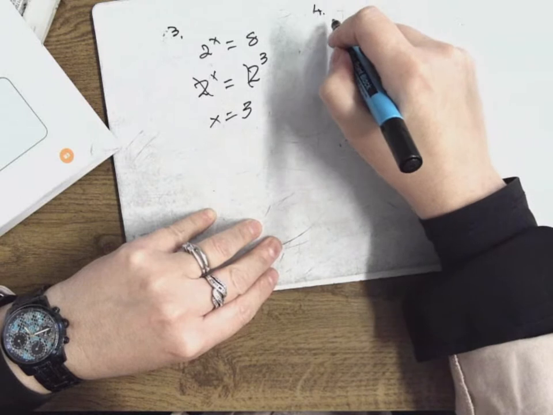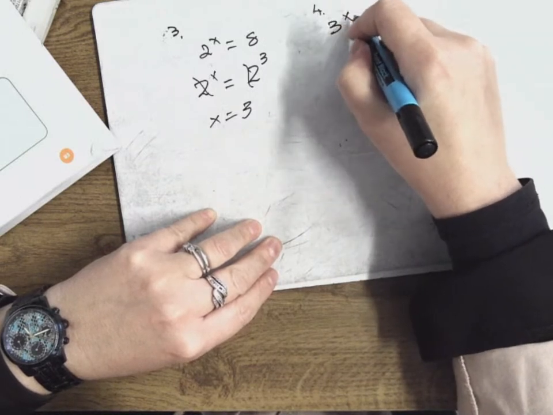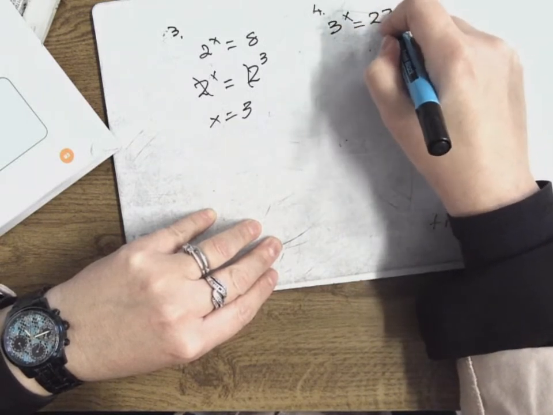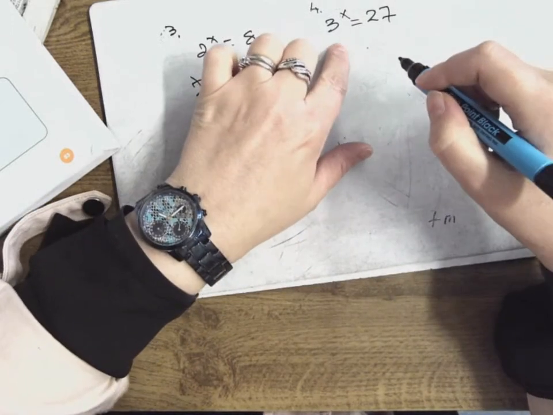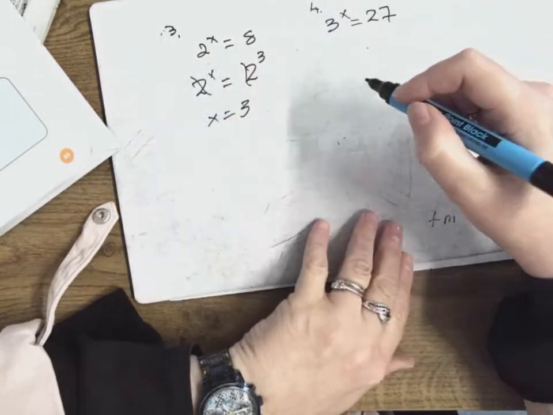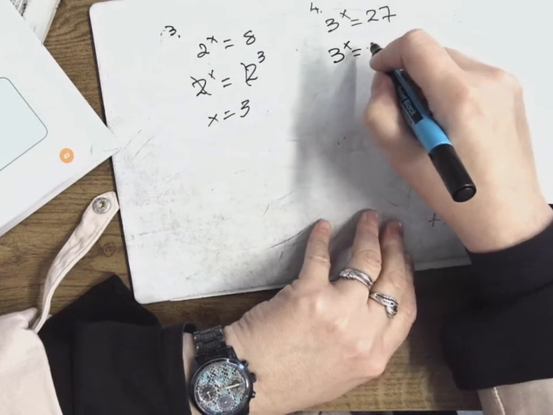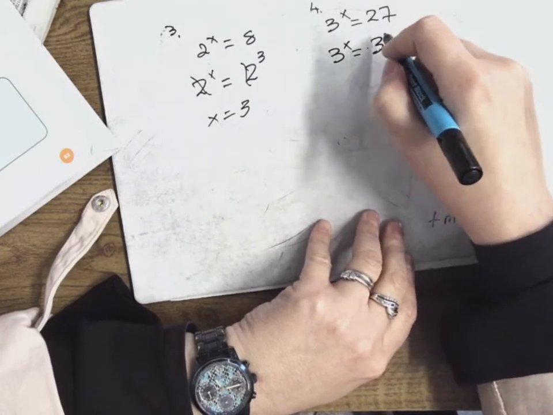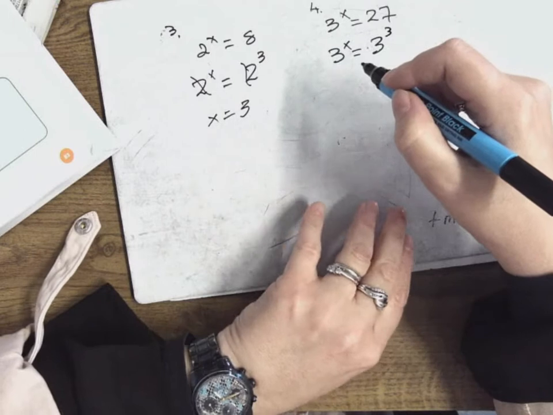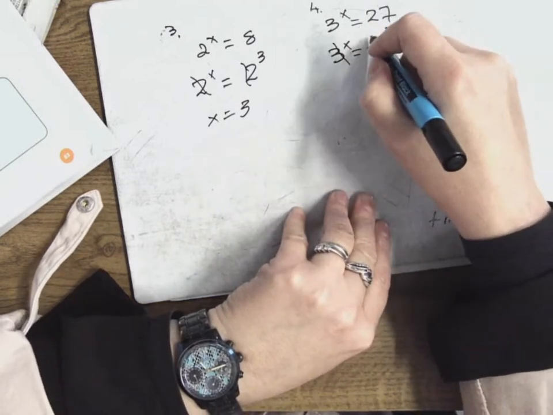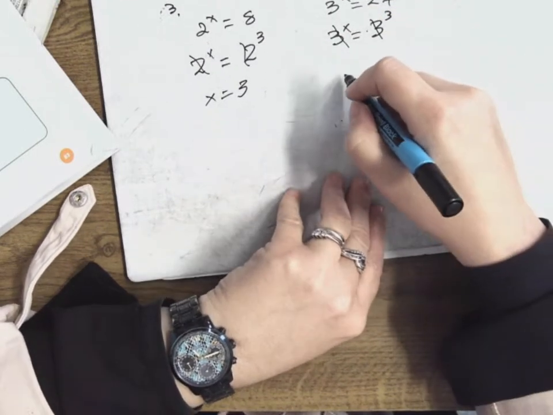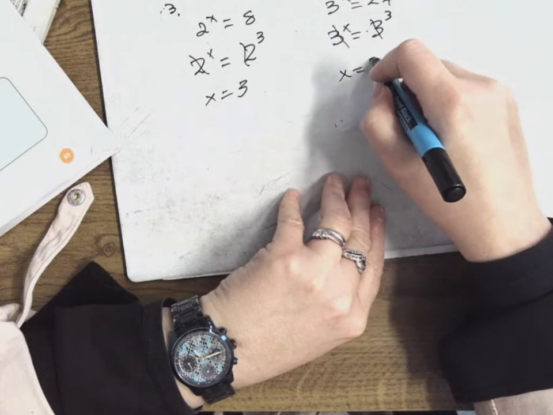But just to make sure, we're going to do them. So 3 to the power of x equals 27. So this is the clue here. This is 3 to the power of, so you write everything as 3 to the power of. So that's 3 to the power of x equals 27 is 3 to the power of 3, because 3 by 3 is 9 by 3 is 27. Once you have a 3 to the power of equals a 3 to the power of, you knock it off and you get x is equal to 3.